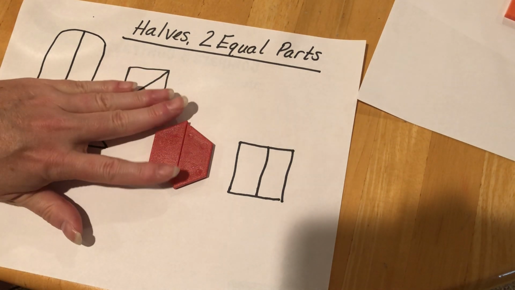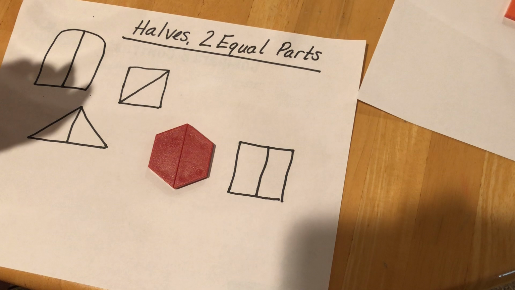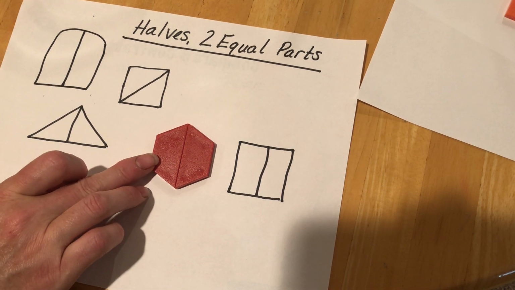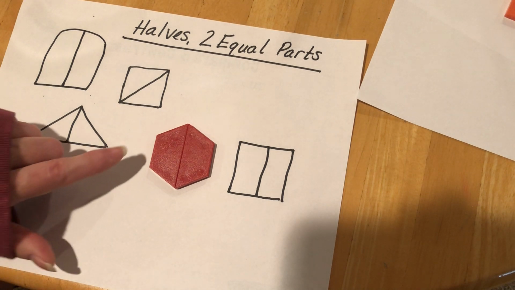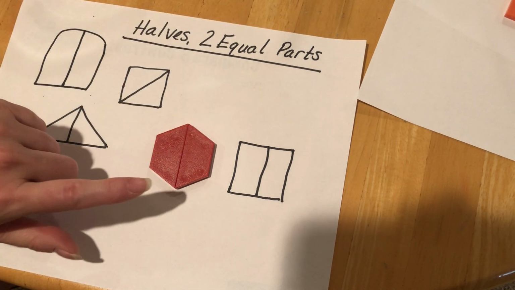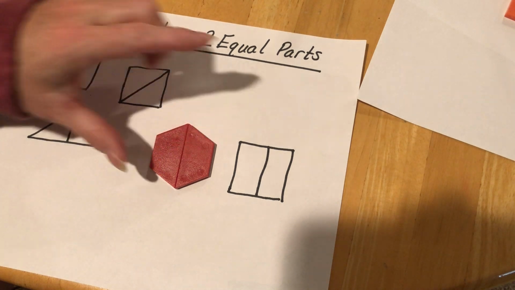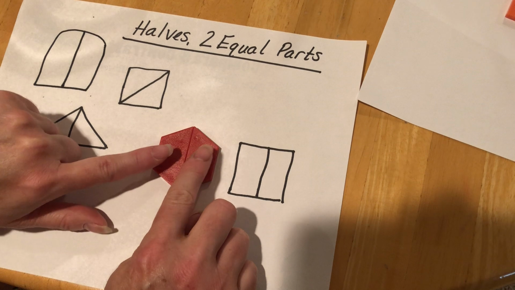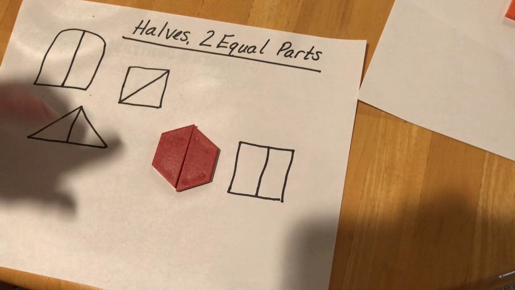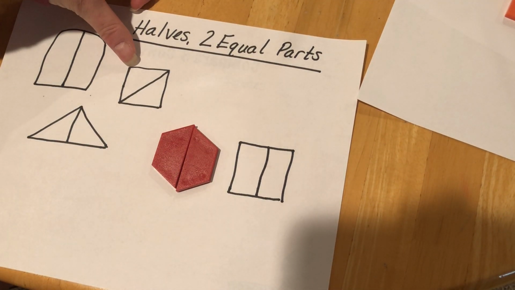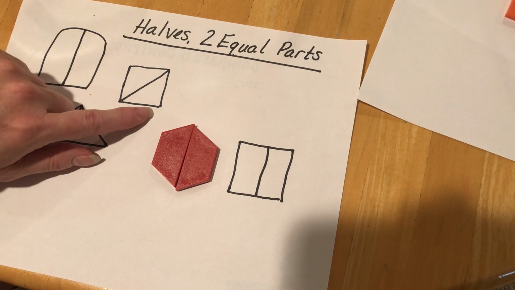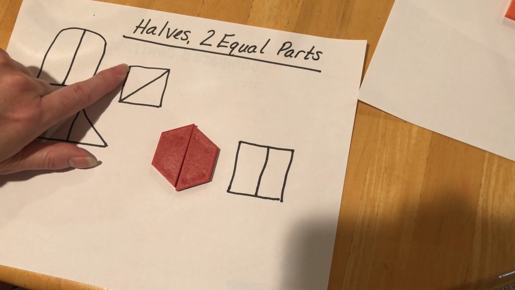Now, if you look here, I am using my trapezoid to help me show a shape that has two equal parts, and they're exactly the same. And this shape here is a square that is divided into two equal parts. Now I could divide it this way, and then it would be four equal parts. So you have to be careful.